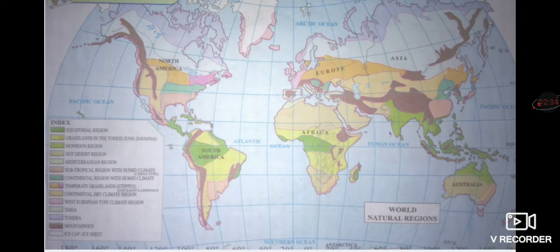Then, which natural region occupies the largest area in the world? If you compare with the help of the index, the taiga region is the natural region which occupies the largest area in the world. Where else do we find conditions similar to the continent of Antarctica? The conditions similar to Antarctica will be found, of course, on the islands near the Arctic Circle, because both will have the same temperature.